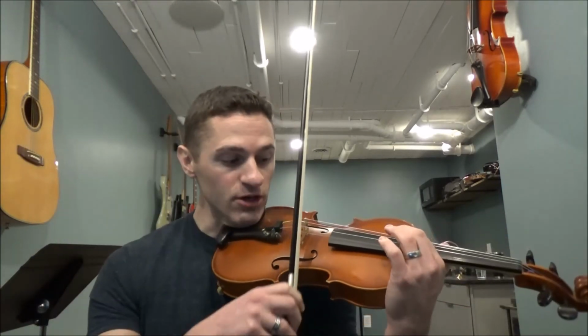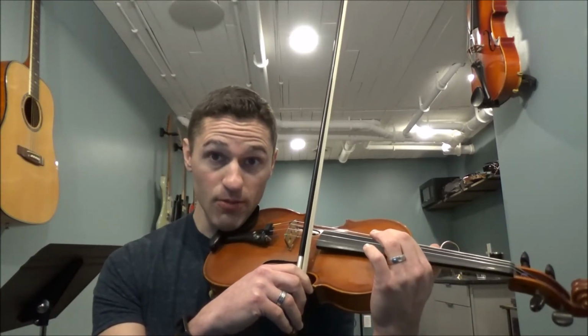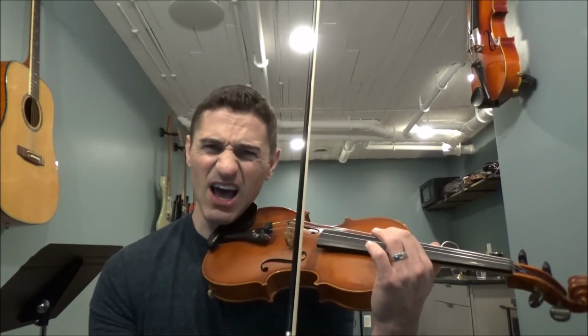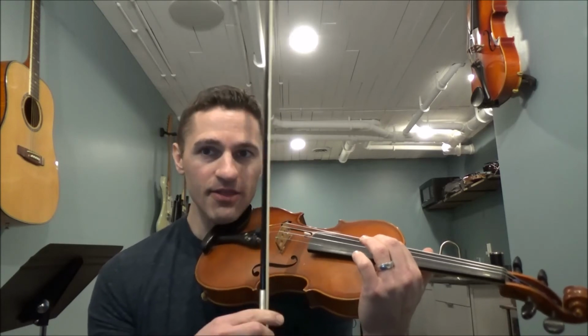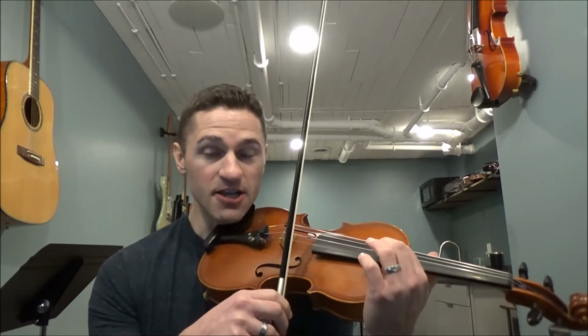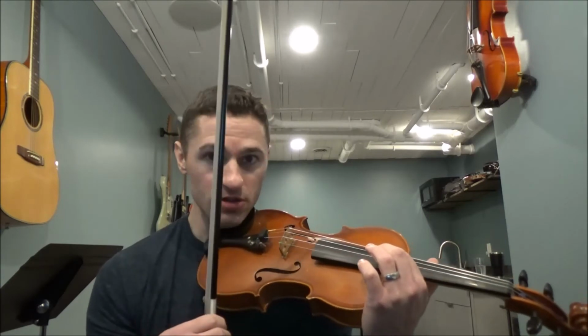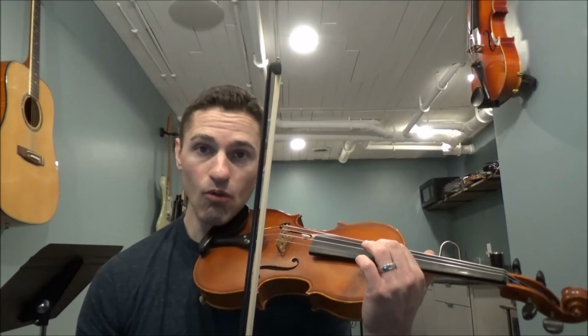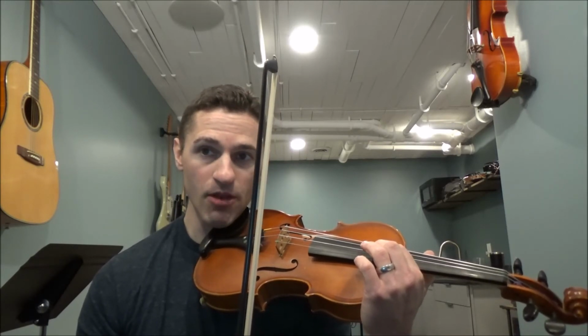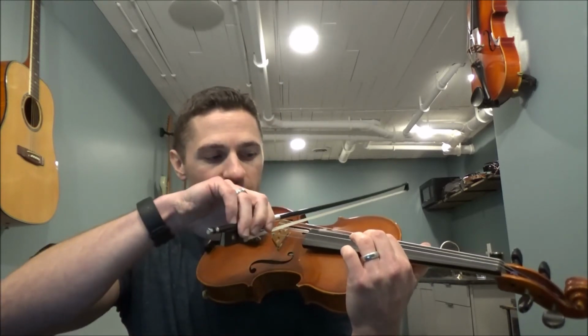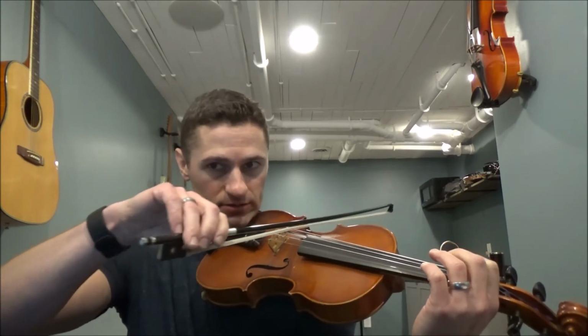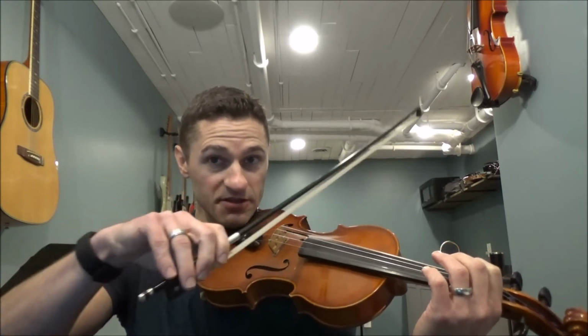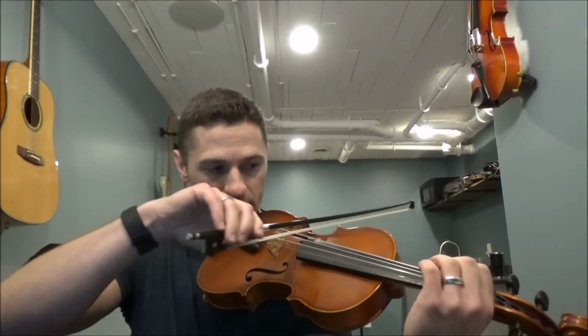If I drift my bow closer to the fingerboard, it's going to howl and hiss at me because I'm not taking into account that my sounding point needs to change, especially if my finger is closer to the bridge. I need to move my bow a lot closer to the bridge to get that sound point in the right spot. And again, if I am on a lower string, the sound point can change because it's just a fatter string to be working with.